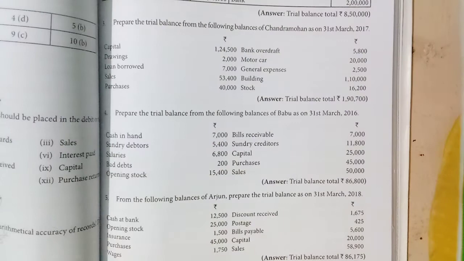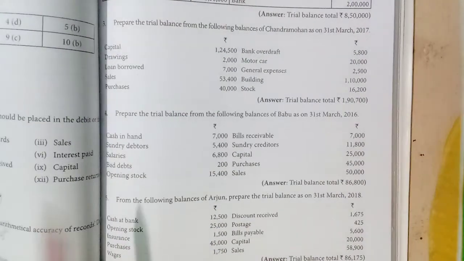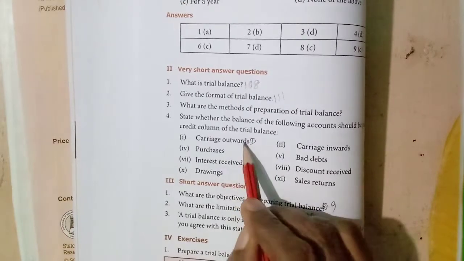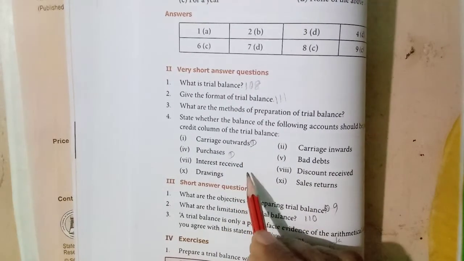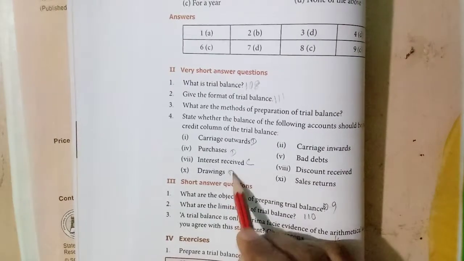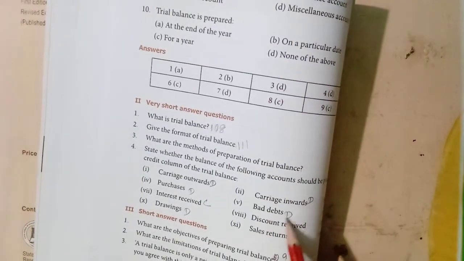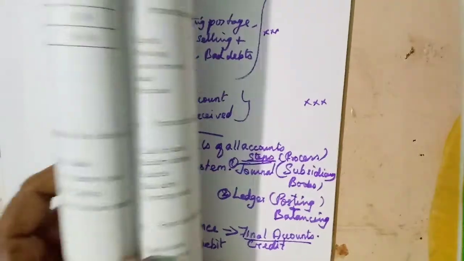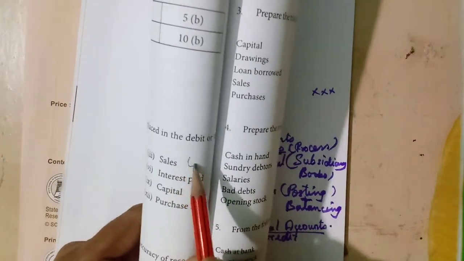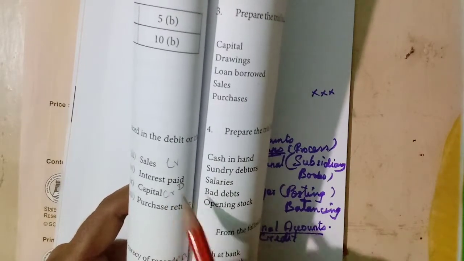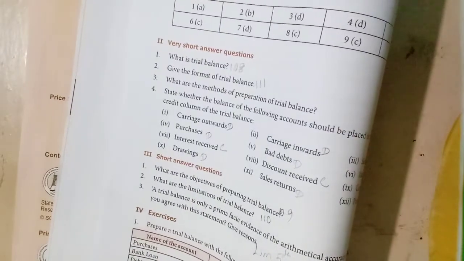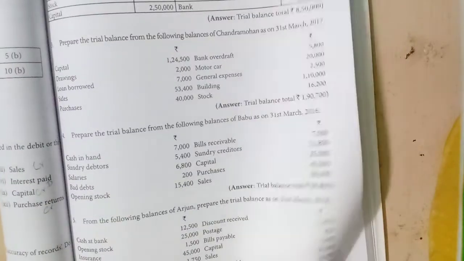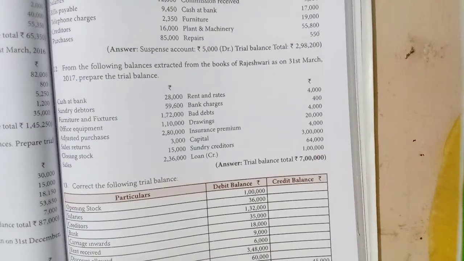Okay, students. So learn these question answers. Here, carriage inward is a debit balance. Carriage outward is one of the expenses, as are purchases. Interest received is income, so credit. Drawings, debit, personal account. Carriage inward, expense. Bad debts, loss, debit. Discount received, credit balance. Sales, credit; sales returns, debit, isn't it? Interest paid, debit, expense. Capital, credit. Purchase returns, credit. They may ask you, giving some items, whether it shows a debit balance or credit balance. Check the problems with your book, and afterwards I will start doing problems.